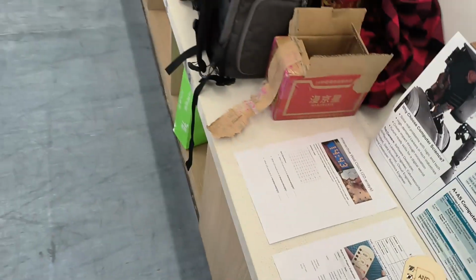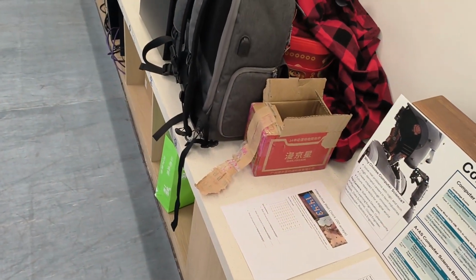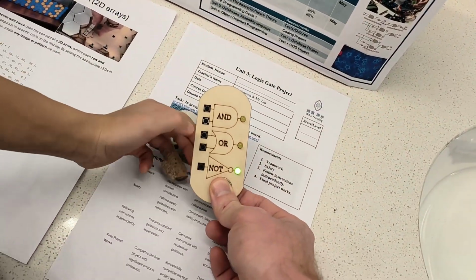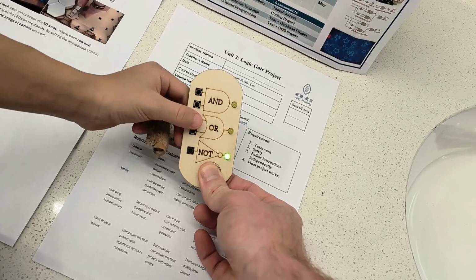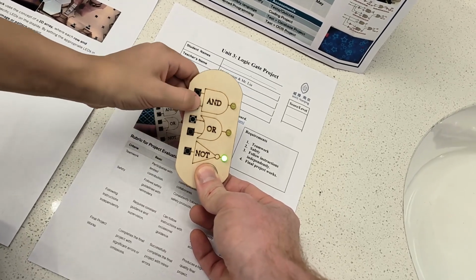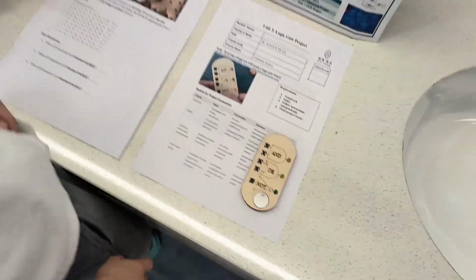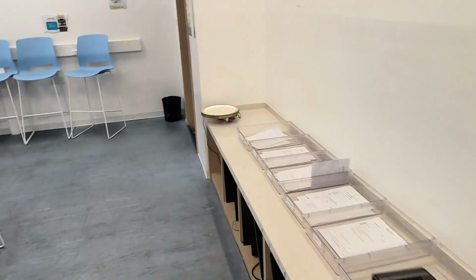Michael, can you help me press the buttons over here? Come here. Sure. So if you have AND, OR, NOT, so OR is if either one of them is pressed, and AND if you press them both on. So that's a little logic gate project there.